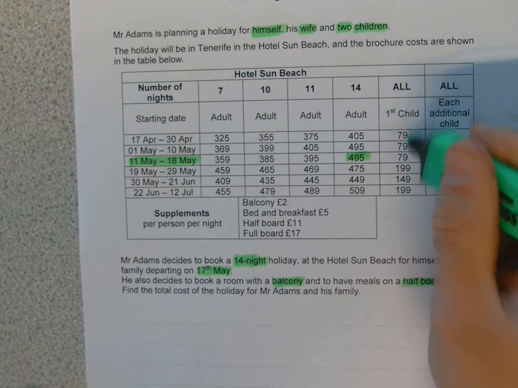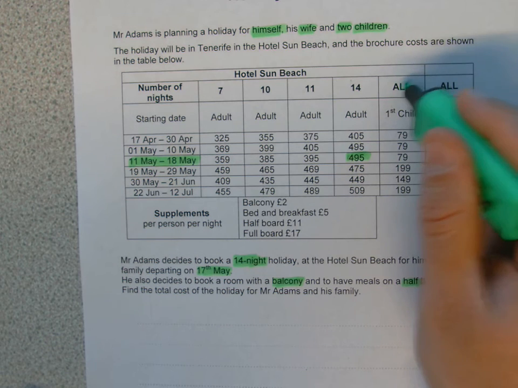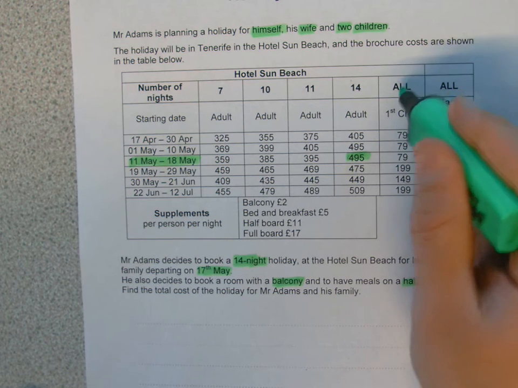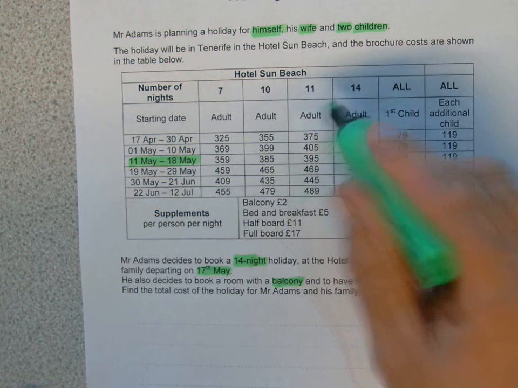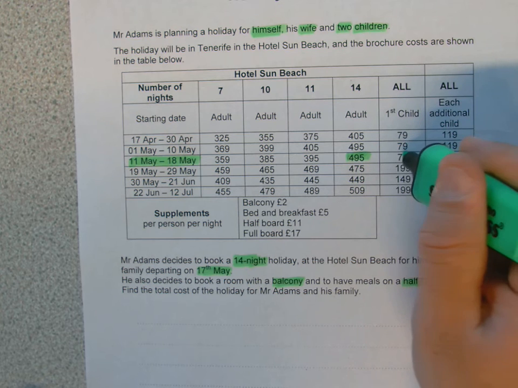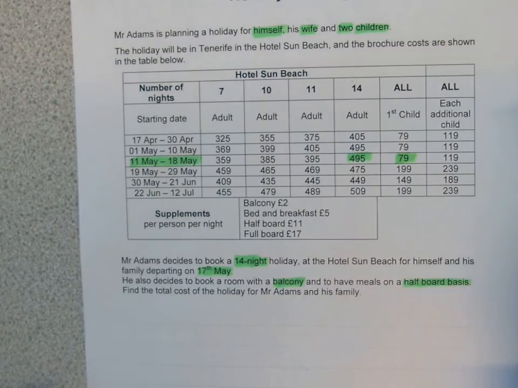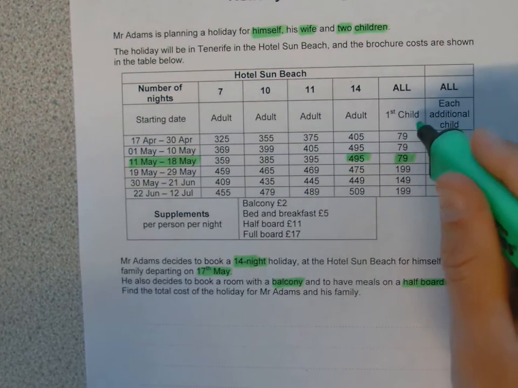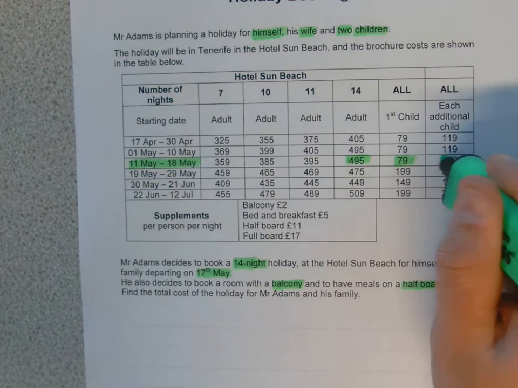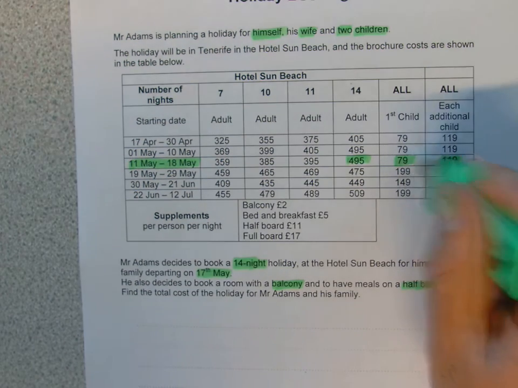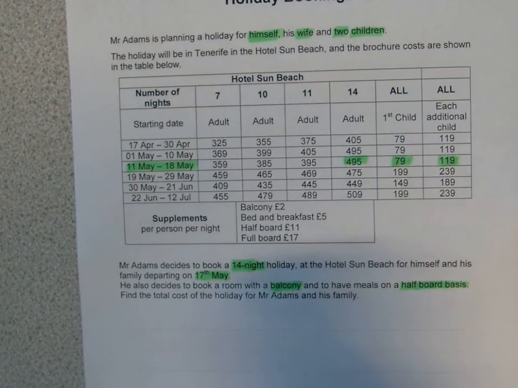And then, of course, you've got the child cost here. The child is the same, because it says all there. The cost for a child is the same regardless of how many nights you go for. That's why it says all. So it doesn't matter how many nights you go for when it comes to a child. The child in that row will pay £79. That's the first child. The first child will pay 79, but each additional child will actually pay a bit more. So the first child goes a bit cheaper, and then you pay a little bit more for the extra child, or any extra children.